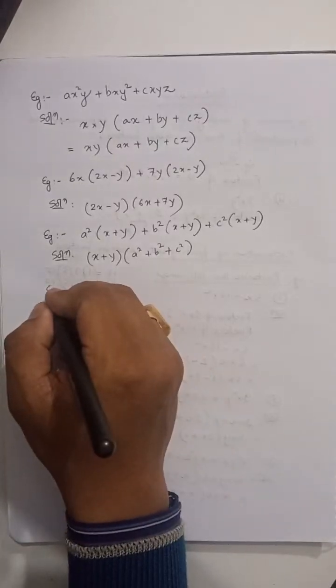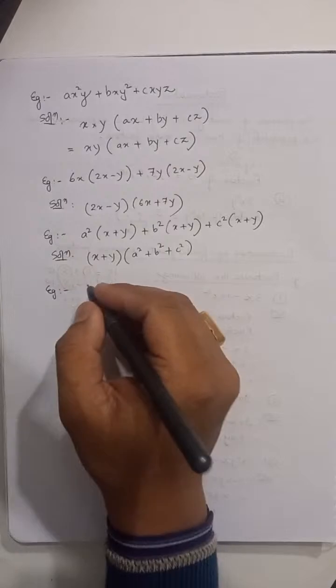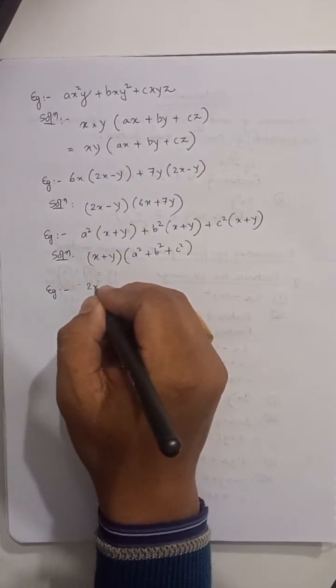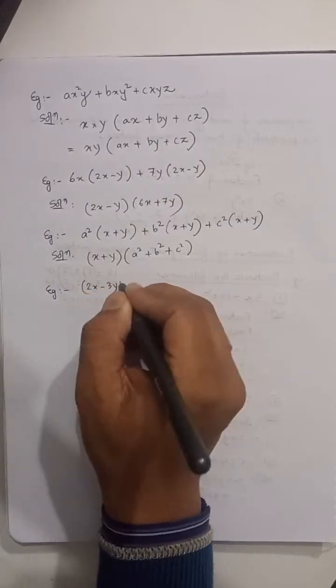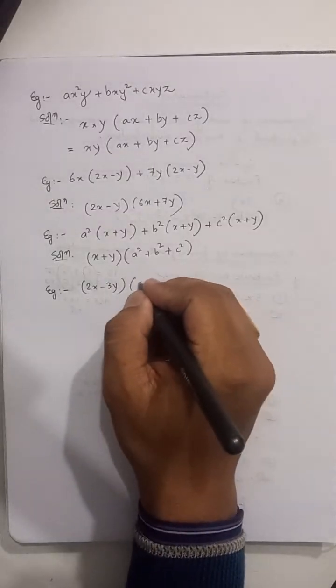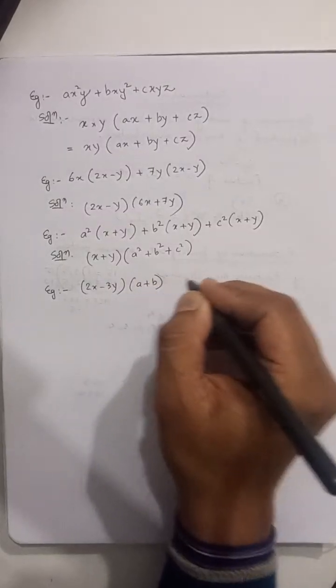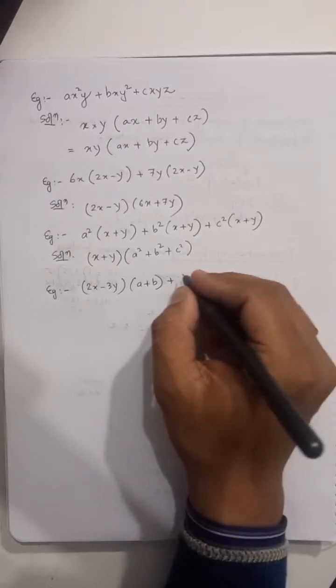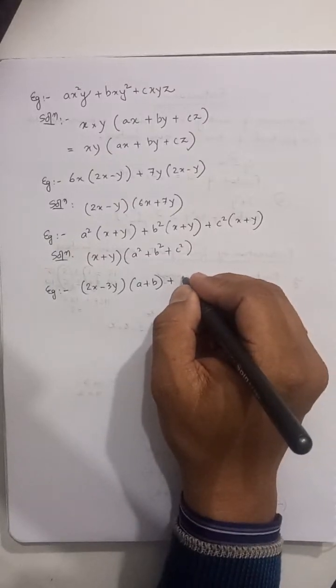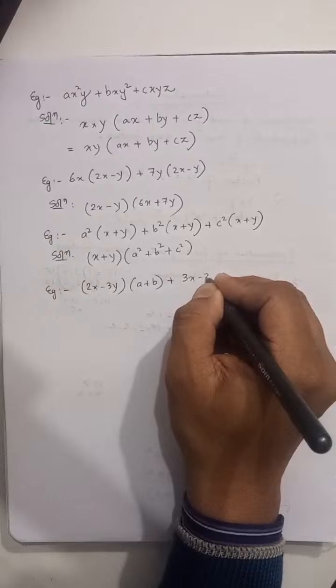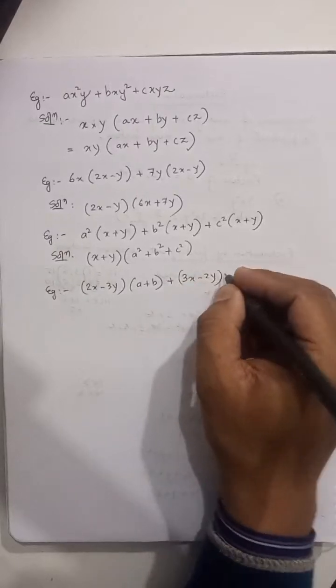Let's take one final example for today: (2x minus 3y) into (a plus b), plus (3x minus 2y) into (a plus b).